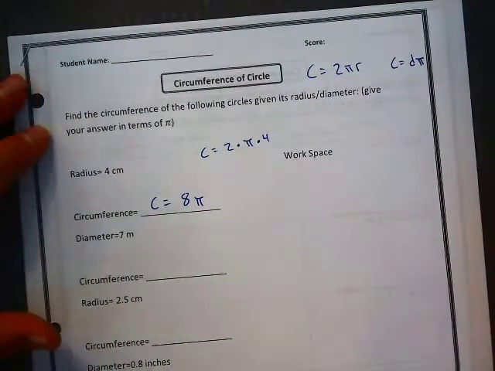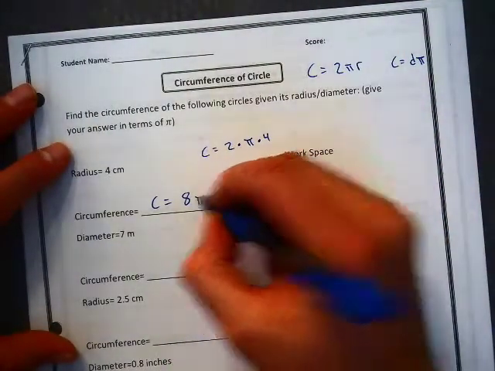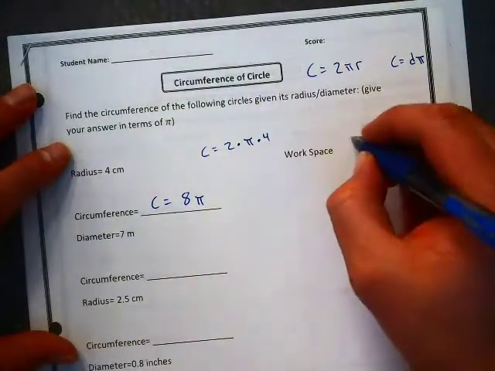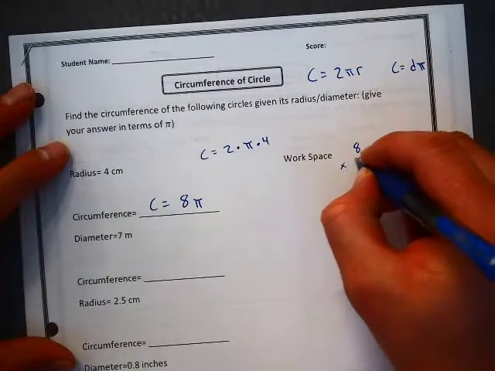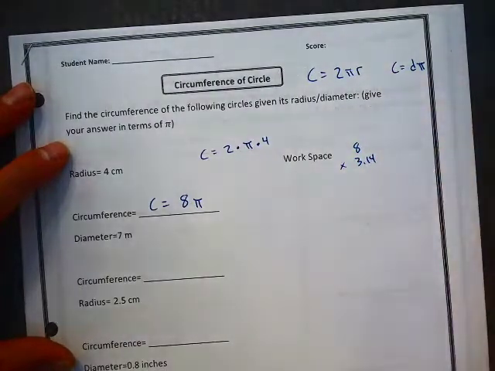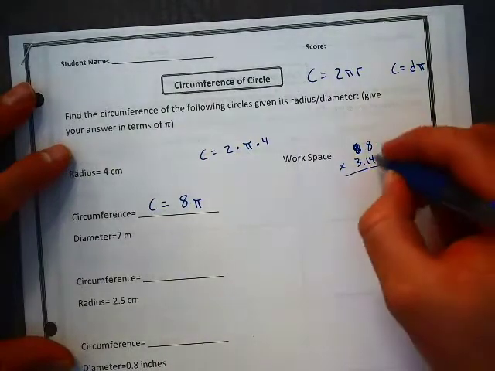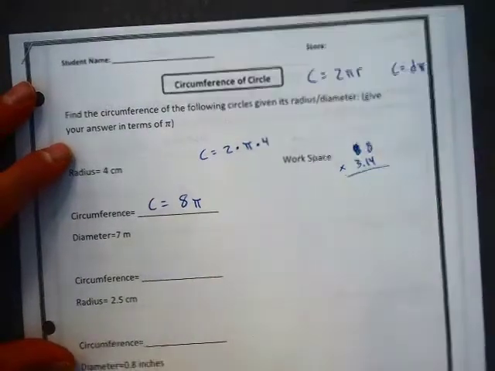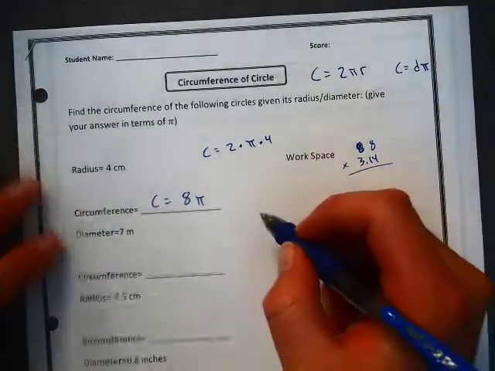If I said to round to the nearest tenths, I would just put this in a calculator. 8 times pi, or if you had to work it out, you'd go 8 times 3.14. And then you do it the long old way. Okay, so keeping it in terms of pi is much, much easier.